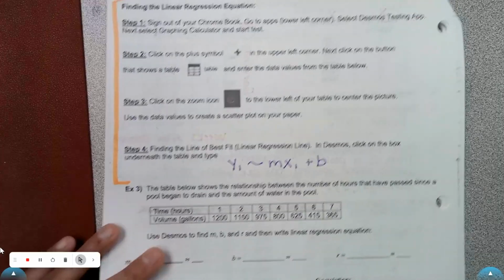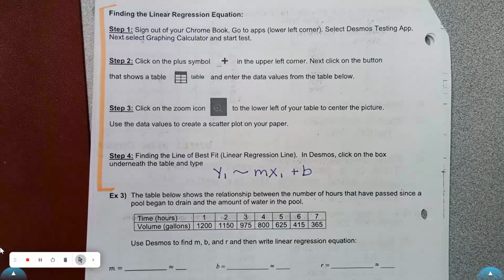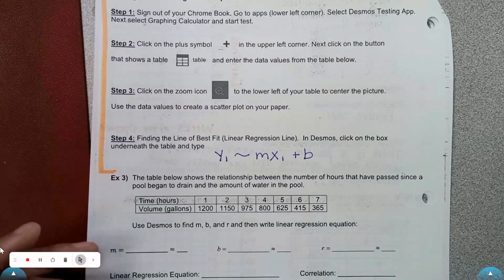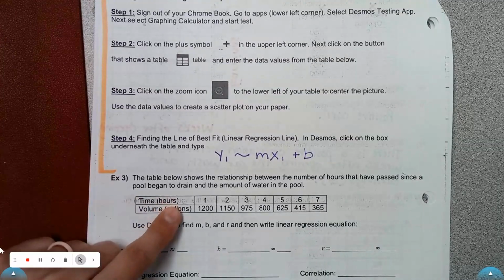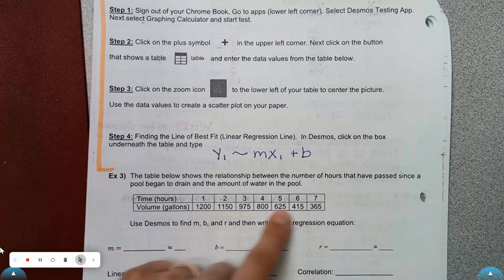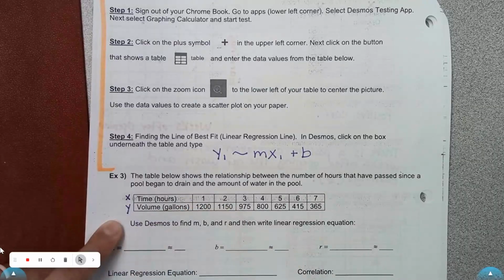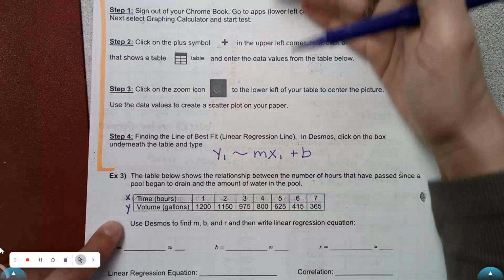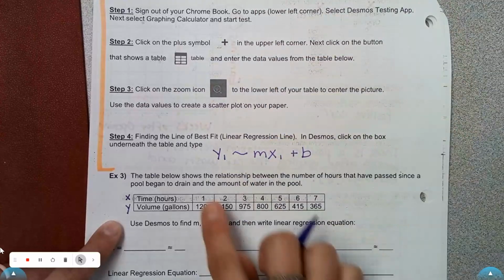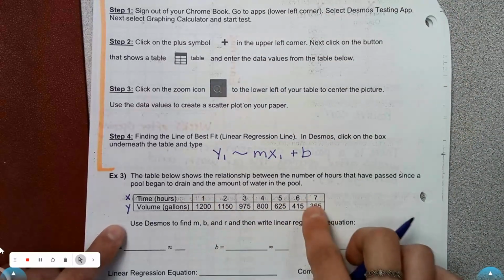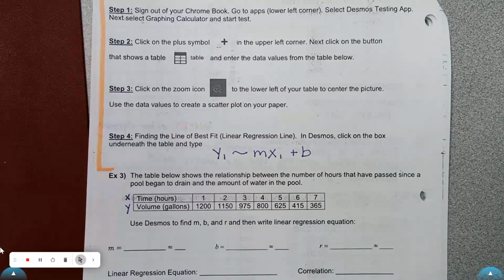So there's a lot of things that we're going to type into Desmos, so I am going to have to switch my screen back and forth between Desmos and the notes. So just know that the information that I'm plugging into my data set or my table is this right here. So this is my x and this is my y. Okay, I'm going to follow all of these steps, but I'm plugging in these numbers, okay? So I'm going to switch my screen so that I can plug it in and I can show you.